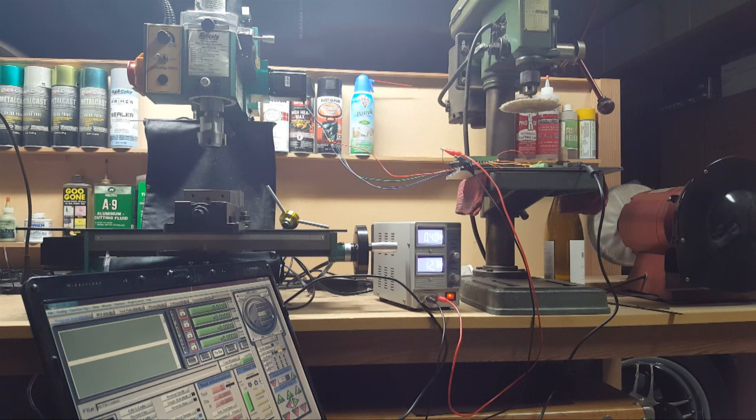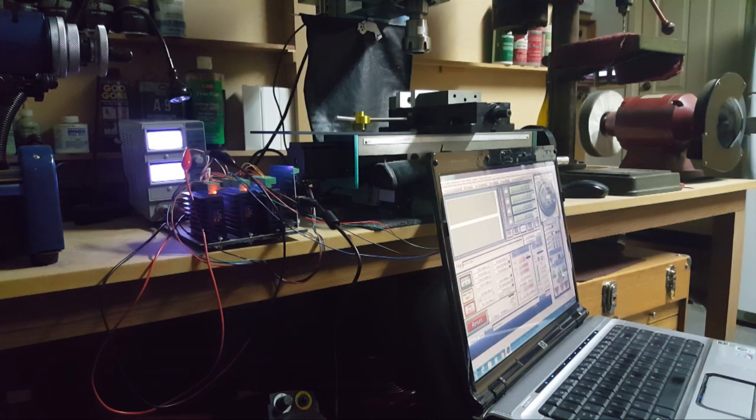Interesting. So yeah, I need to play around off camera and just get it figured out and calibrated, how many steps per thousandth or so. Cool though, this little motor will do it. It's got the strength.